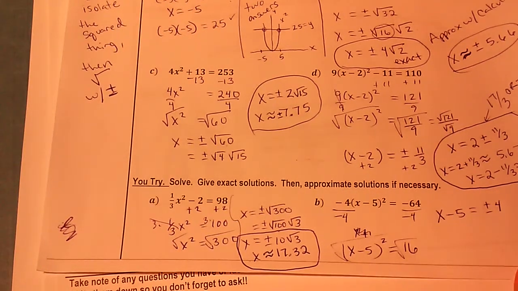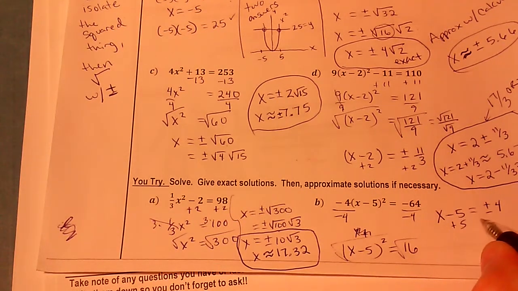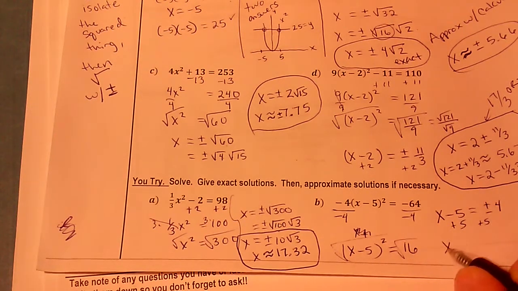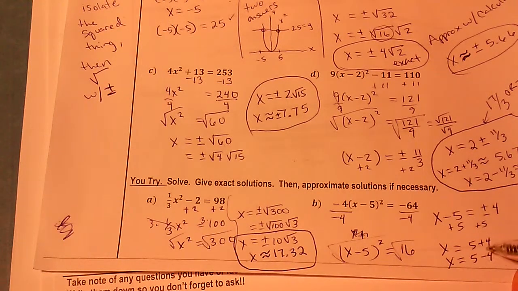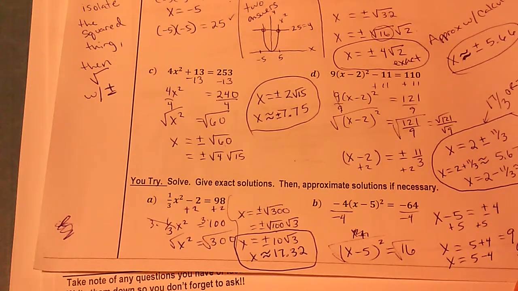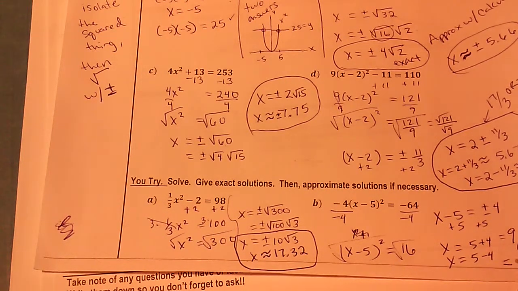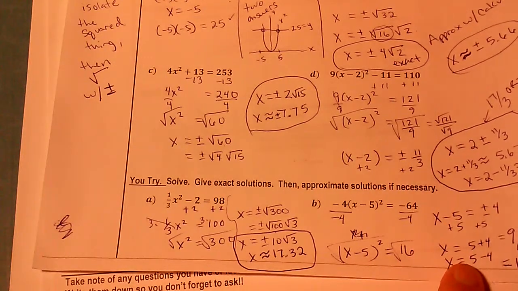Right, so x is almost by itself. I'm going to go ahead and finish this off with adding 5, adding 5. So I have x is equal to 5 plus 4. And I have x is equal to 5 minus 4. That's the plus or minus. All right, I'll go ahead and separate it out as two different order of operations problems, just because I want to really show you these are two separate answers to the same problem. So 5 plus 4 I know is 9, and then the other option for x is 5 minus 4, which is 1. Great, so these are my two answers.